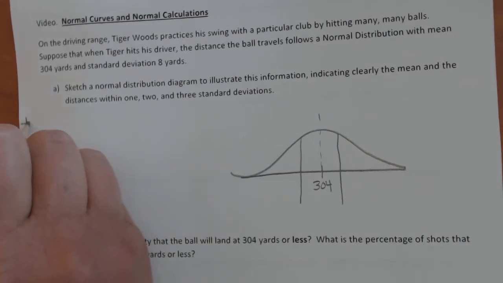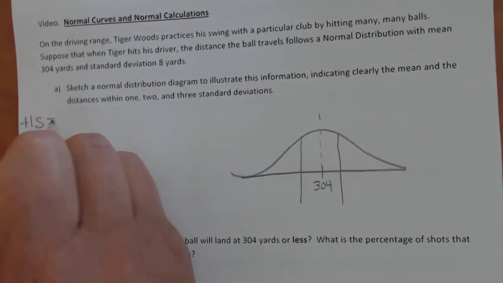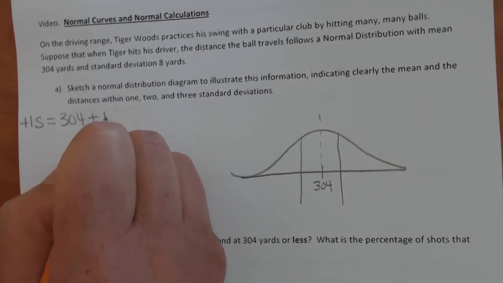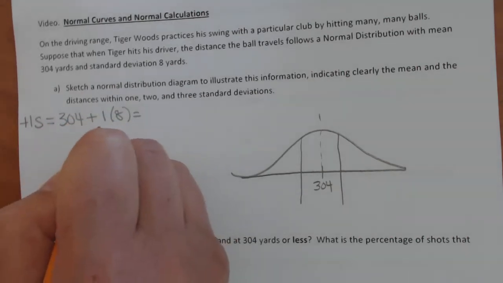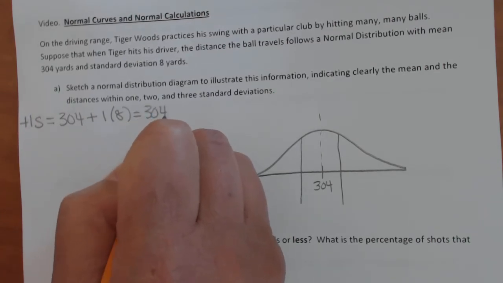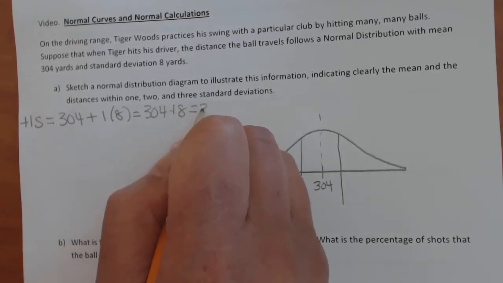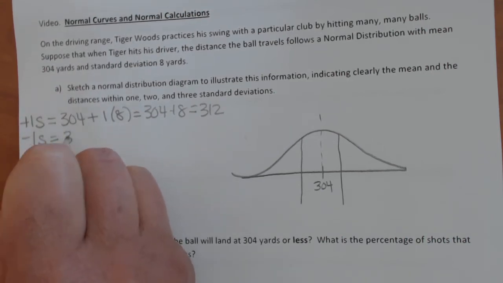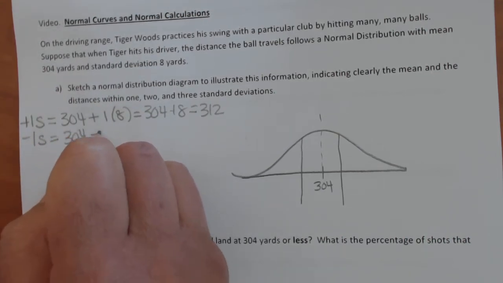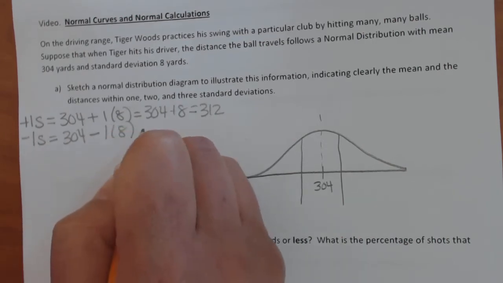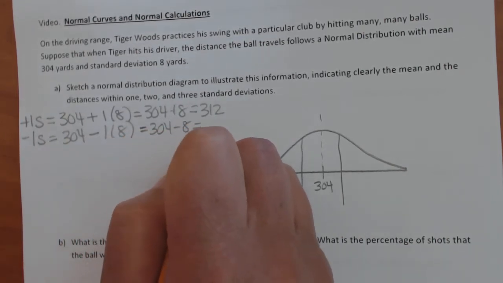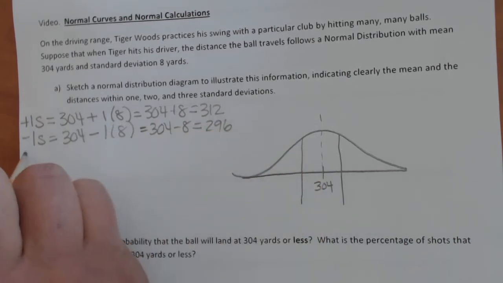In order to calculate positive 1 standard deviation, we take the mean and add 1 standard deviation, which is 1 times 8. So it's going to be 304 plus 8, which is 312. To calculate negative 1 standard deviation, we take the mean and subtract 1 standard deviation, or negative 1 times 8. So that's 304 minus 8, and that comes out to 296.